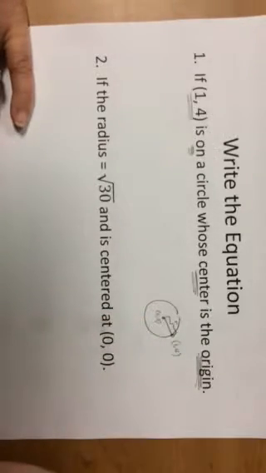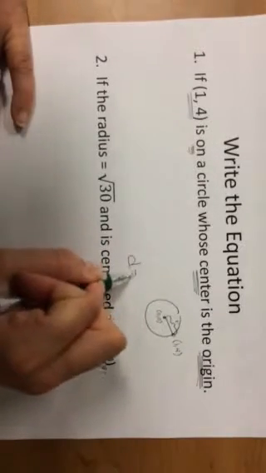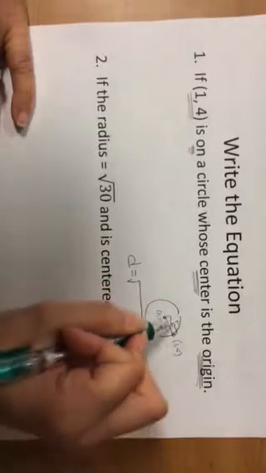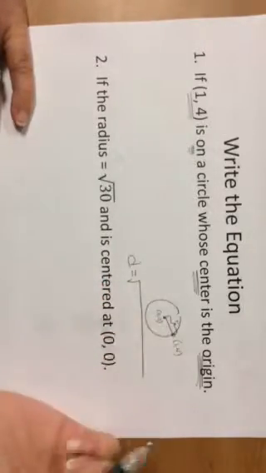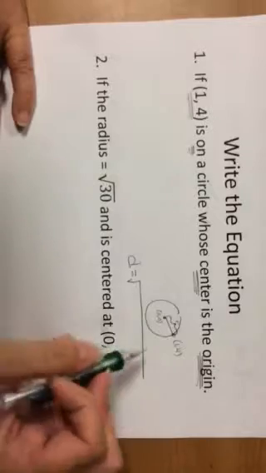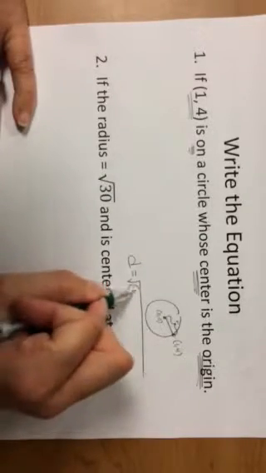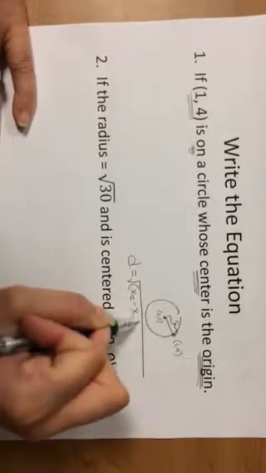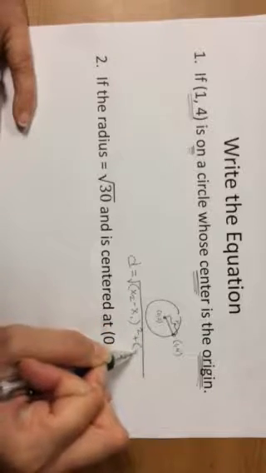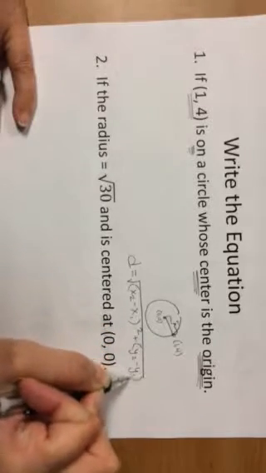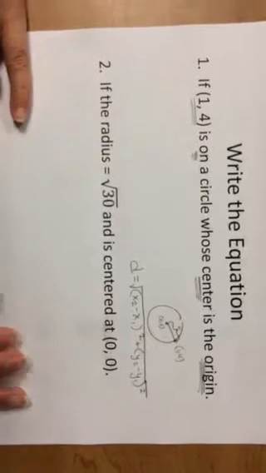Notice I said the distance. And so what we're going to do here is use the distance formula to figure out how far it is between those two points, and that'll give me my radius, which I need for my equation. Remember the distance formula from earlier in the school year? The difference of your x's squared plus the difference of your y's squared, and then don't forget at the very end to take the square root of that.